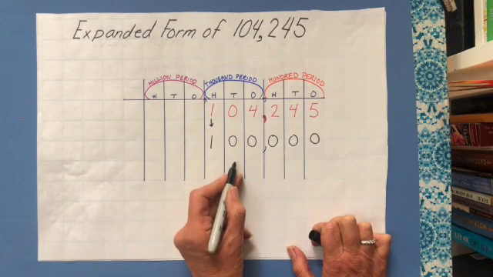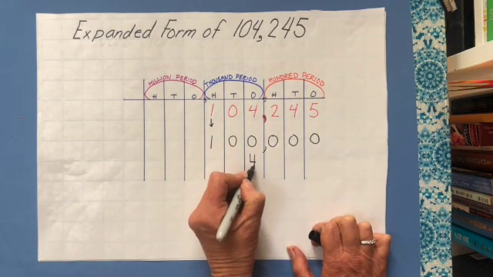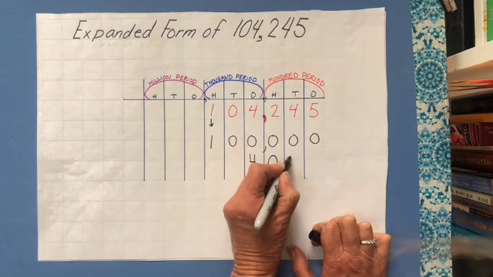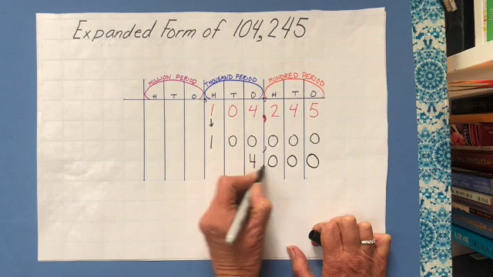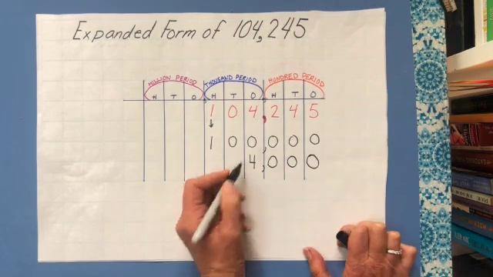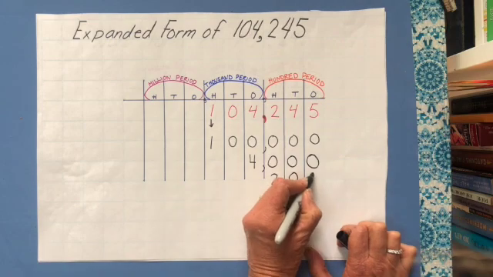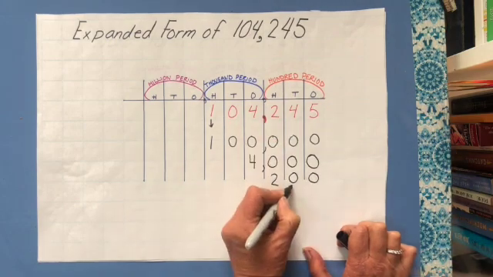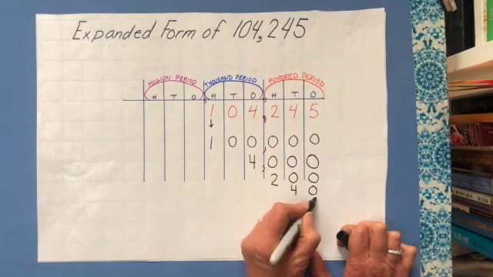Then this 0 is already 0, so I'm going to go to the 4. This 4 is really worth 4,000. This 2 is really worth 200. This 4 is really worth 40. And this 5 is worth 5.